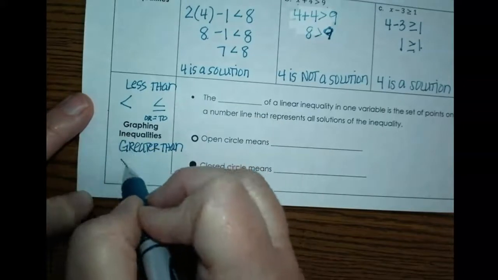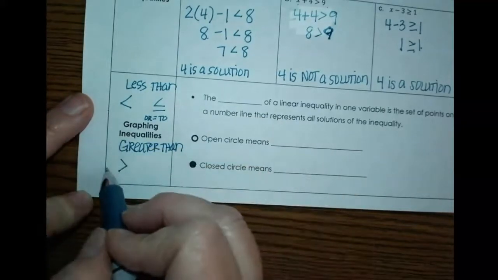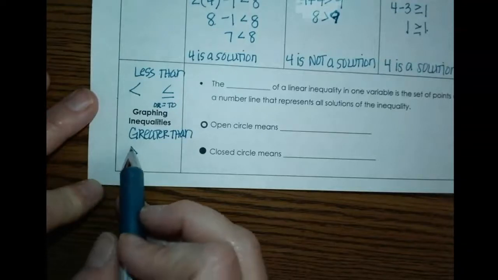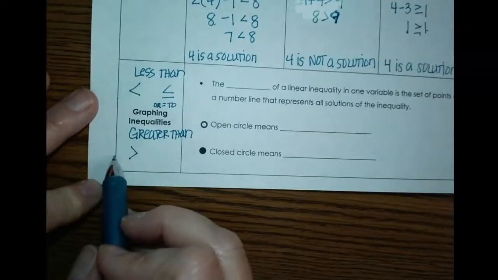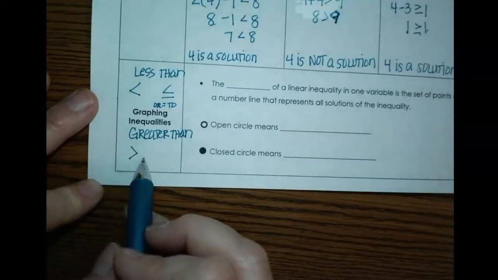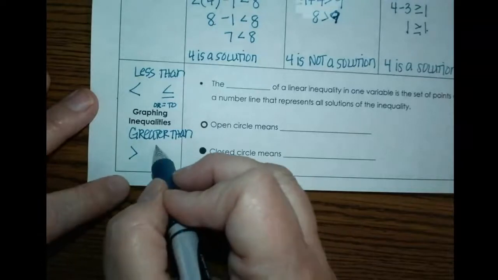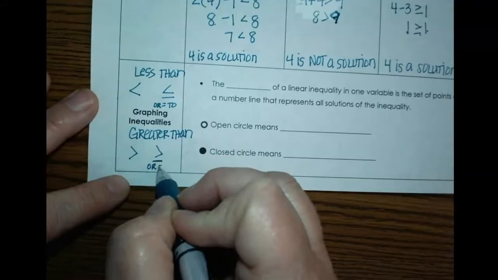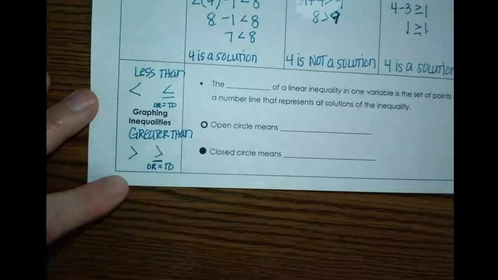Greater thans go the other way. So when you're reading left to right, the left-hand number has the bigger side of the symbol next to it, because the left-hand number is bigger than the right-hand number. The left is greater than the right. Okay? And then you could have it with a line under it, which means greater than or equal to.